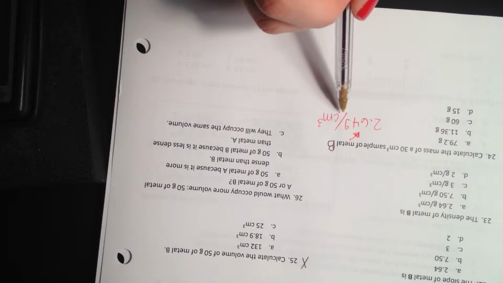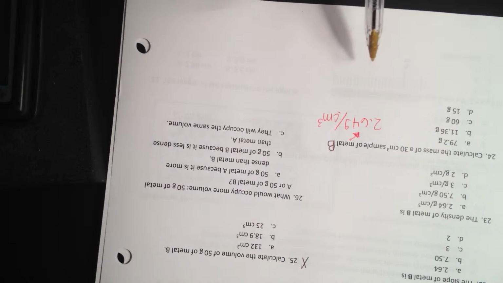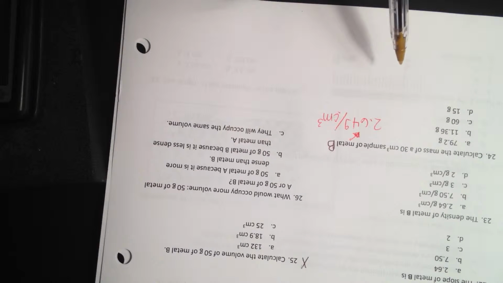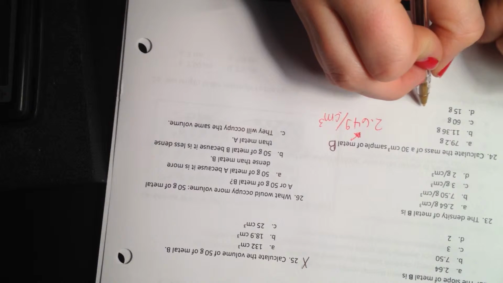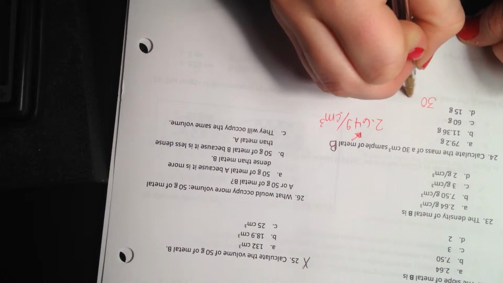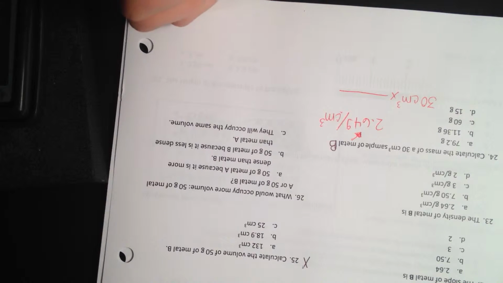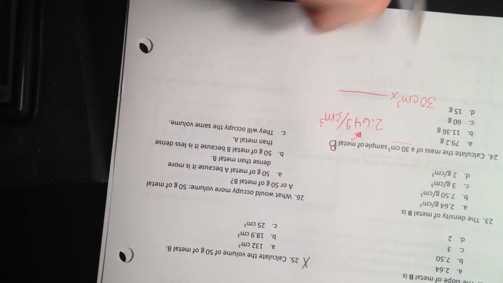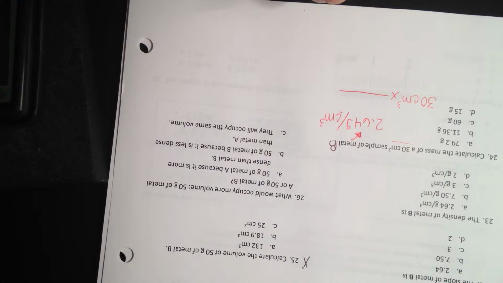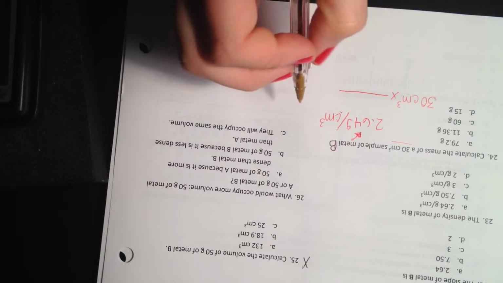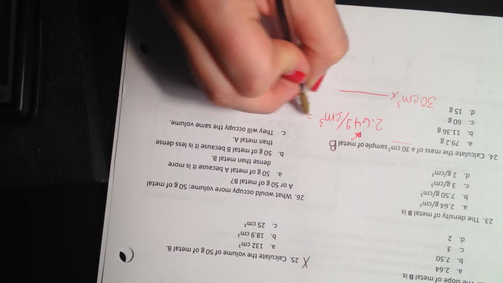If we have 2 centimeters cubed, it's going to be twice that mass. 3 centimeters cubed would be 3 times that mass. So what they're really doing is multiplying. If we were setting this up with dimensional analysis, you'd want to start with the number that they give you and then use your density. Your density can be written in a different way.